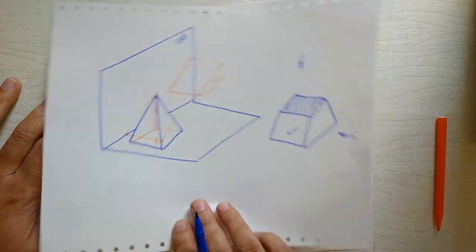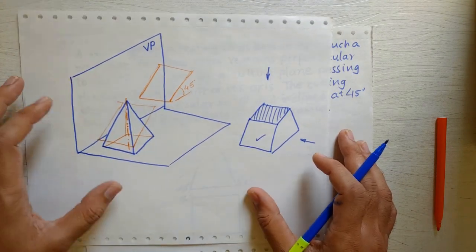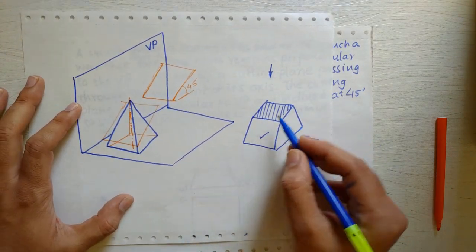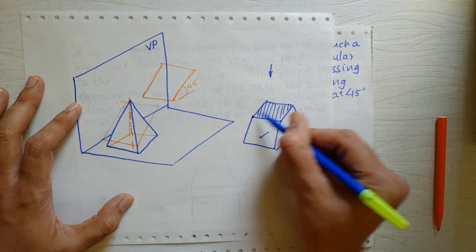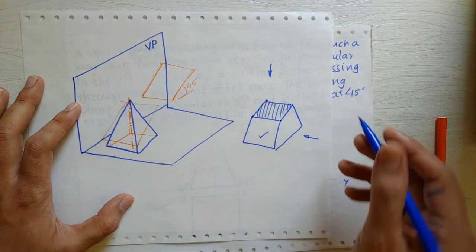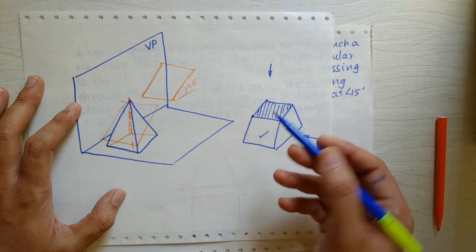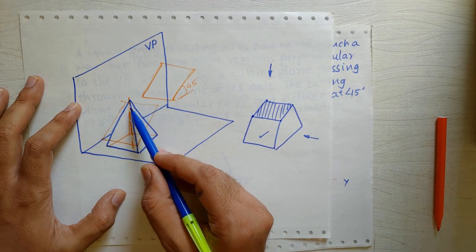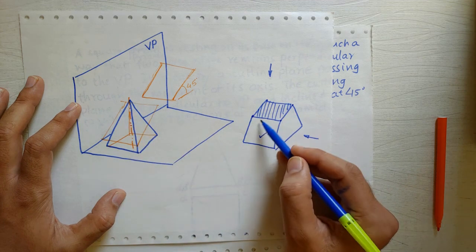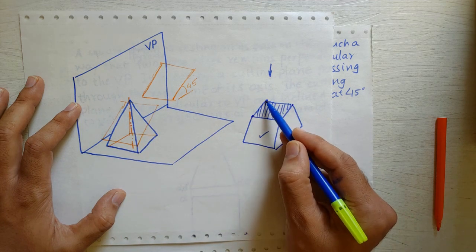If we go back to this figure, understand that after cutting we have 1, 2, 3 and 4 new points which are generated. These points were not there earlier. When the pyramid is complete, we were not having these points. So now we have 4 points generated, 1, 2, 3 and 4.